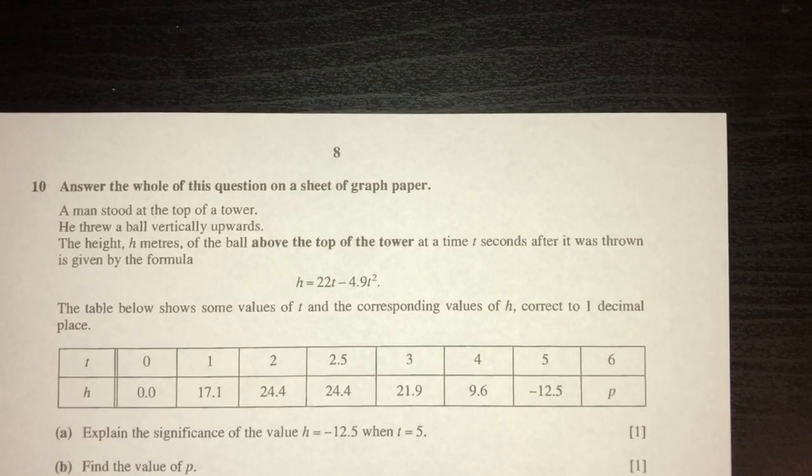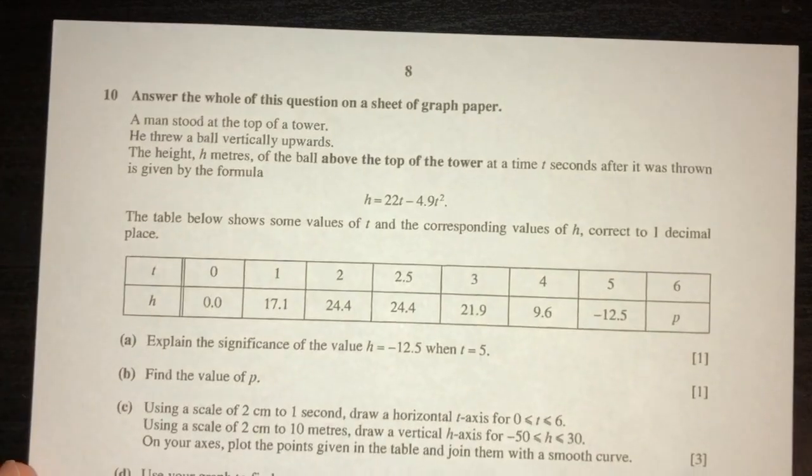Okay, so now we have to move on to question number 10. This one seems to be a graph question, so I need to find a piece of graph paper first. Just give me one moment. Okay, so I think I found one. Yep, it's right here. Okay, so let's begin this question.